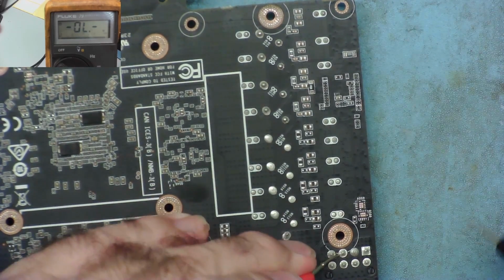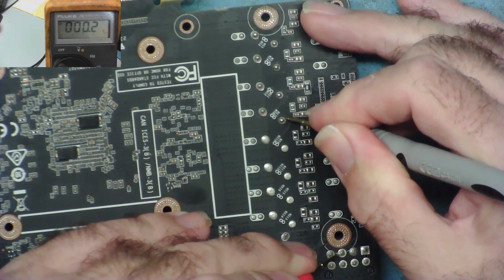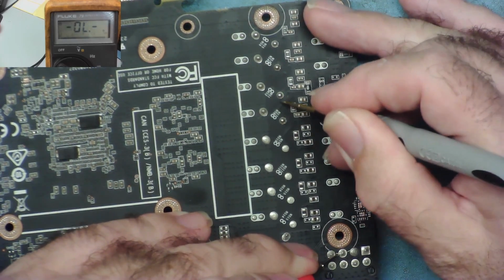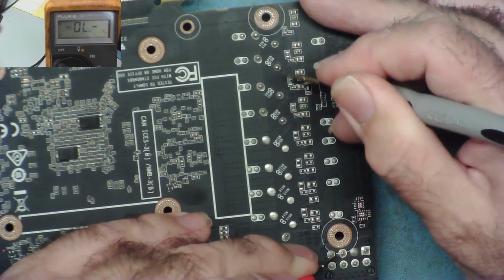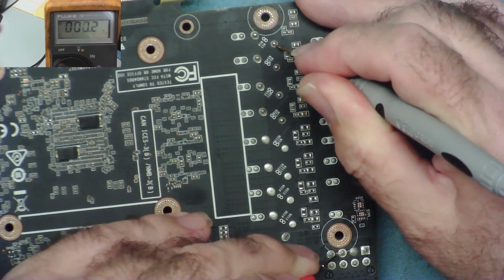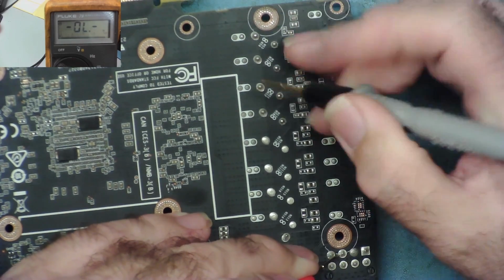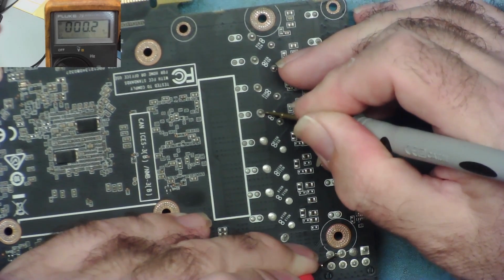So I'll go from 12 volts coming in to each of the coils. That's reading 0.2. This one is reading 0.2. This one is reading 0.2, and this one is reading 0.2. So they all read exactly the same, and it doesn't matter which side of the coil I go to either, they all read exactly the same.